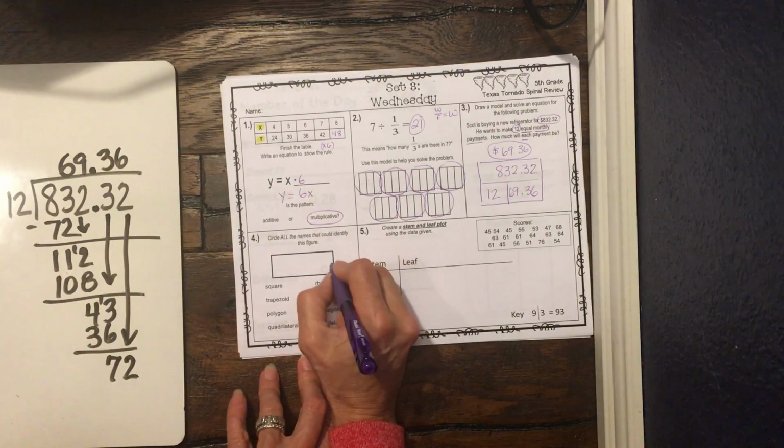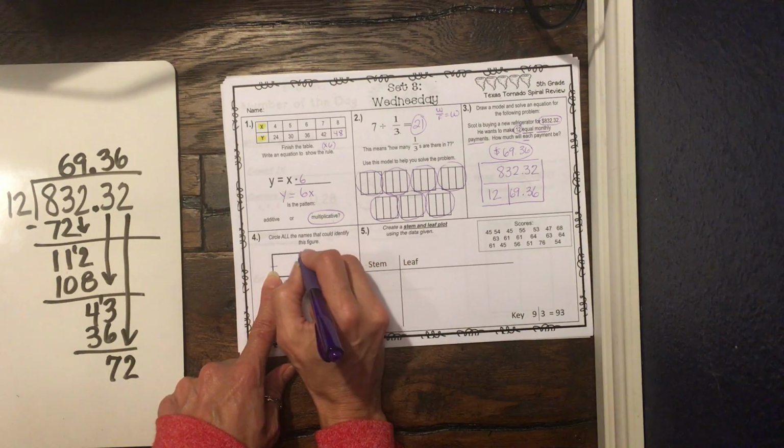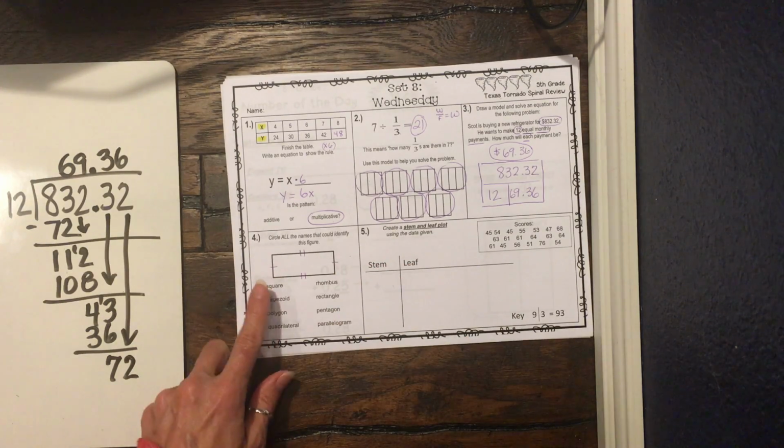Okay. It says circle all the names that could identify this figure. Okay, so the first thing let's do, let's mark this up. We know these two sides are congruent and parallel. We know these two sides are congruent and parallel. So is this a square?